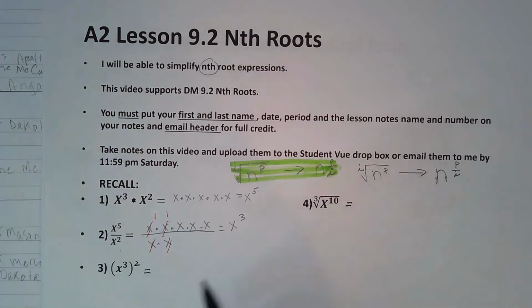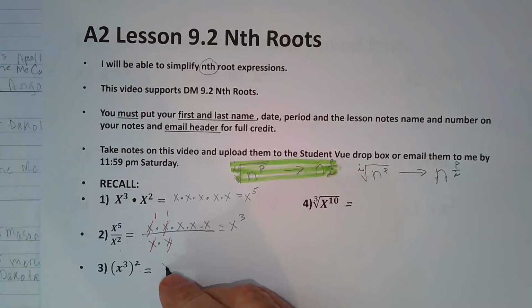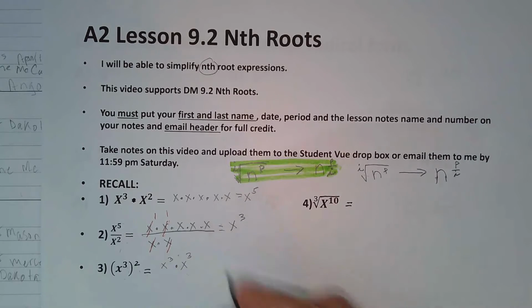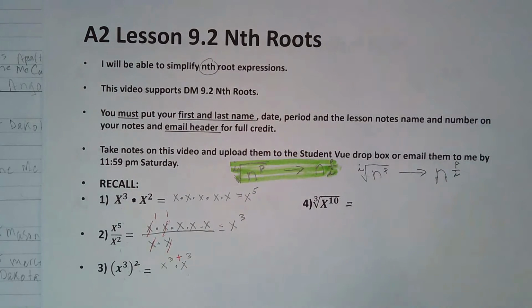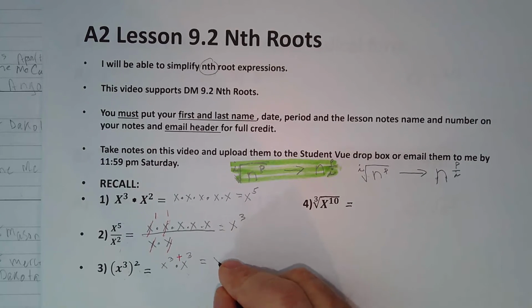All right. Now here in number 3, we have x cubed raised to the second power. Now when you do that, what you're really doing is taking x cubed times x cubed. All right? So you've got x cubed twice. That's the second power. And that's addition. You're adding the powers, and so you end up with x to the 6th. Okay?